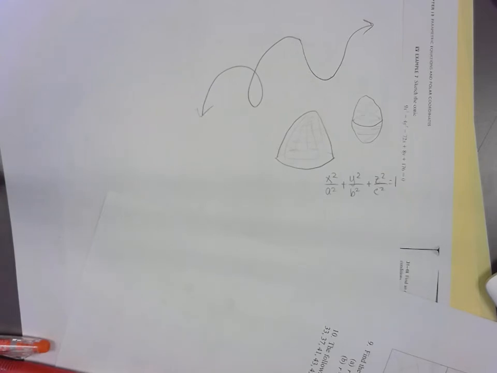When I look at C, the X and Y are cosine and sine, so the X and Y are making a circle, and Z is sine of 5t. So Z, what's the biggest Z could ever be?